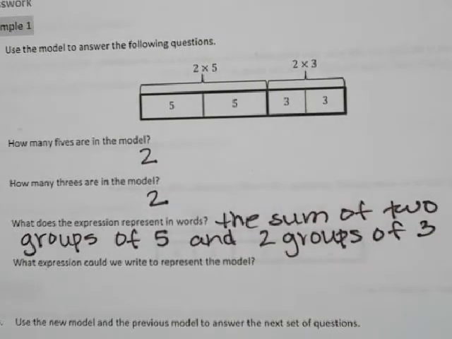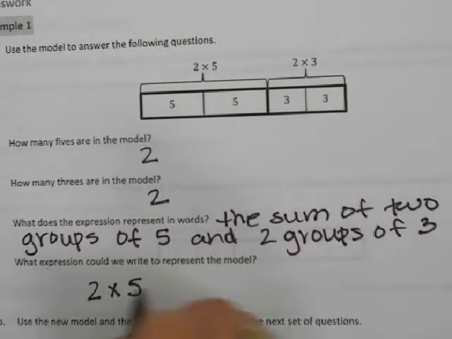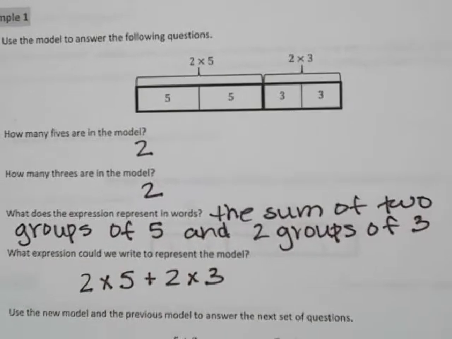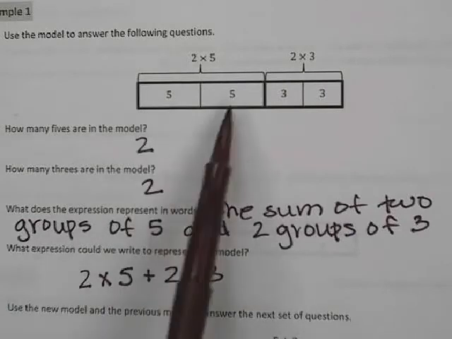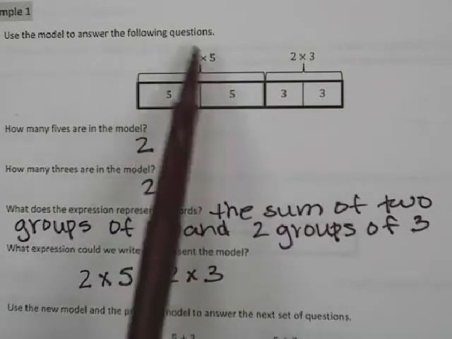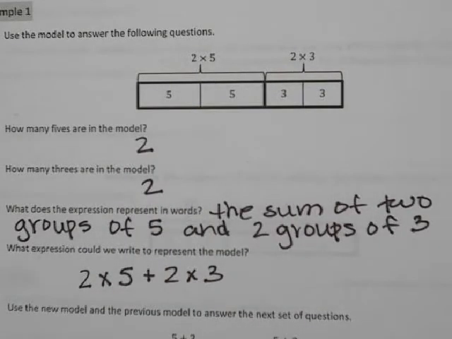What expression could we write to represent the model? It might look something like this: 2 times 5 plus 2 times 3. However we choose to find an answer, 5 plus 5 is 10, 3 plus 3 is 6, 10 plus 6 is 16, or we could say 2 times 5 is 10, 2 times 3 is 6, add those together, that's 16. So just showing both ways.